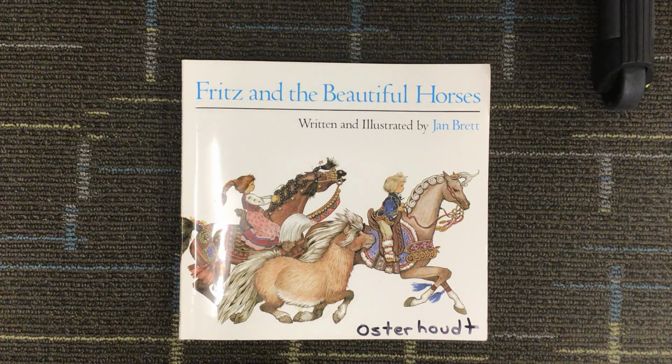Today, as I read this story, Fritz and the Beautiful Horses, I would like you to pay attention to what the characters say and do. And ask yourself, what is the text mostly about? I would also like you to pay attention to the clues you see in the pictures to help you determine what is the main idea of this story. Remember, the main idea is what the story is mostly about. Let's get started.